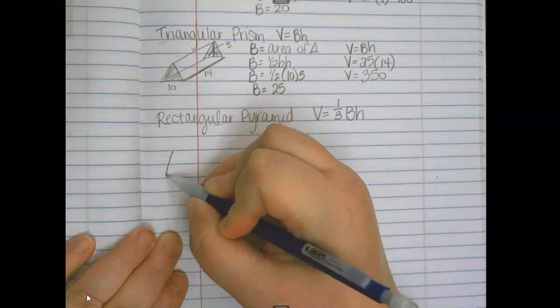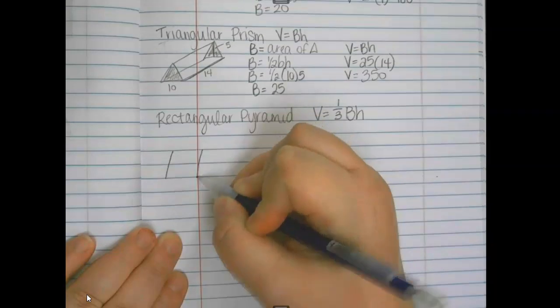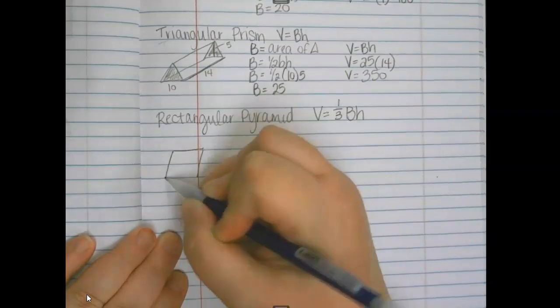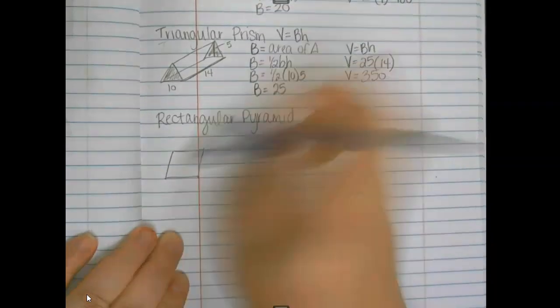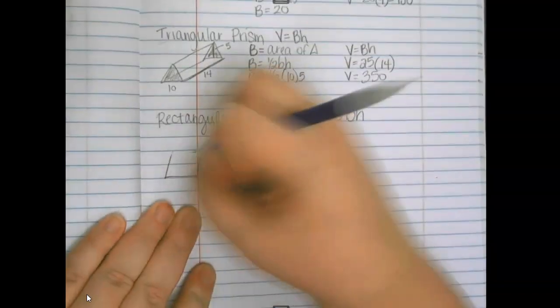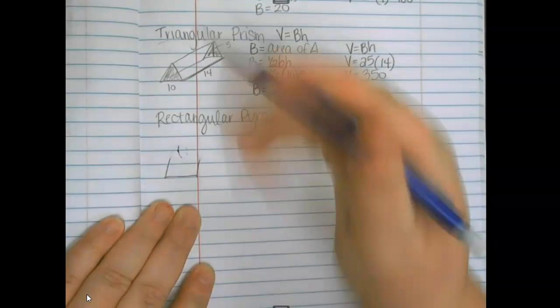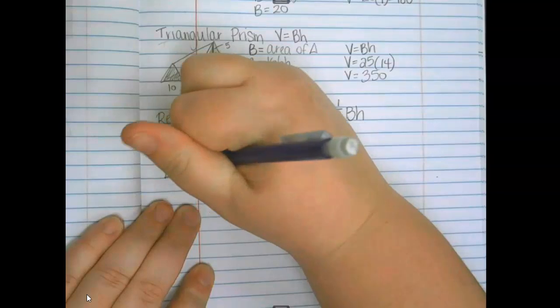I'm going to draw it slightly slanted just because the picture shows up better when you slightly slant it a little bit. I'm going to make mine a little bit more rectangular, sorry.